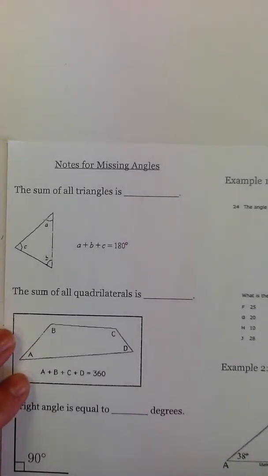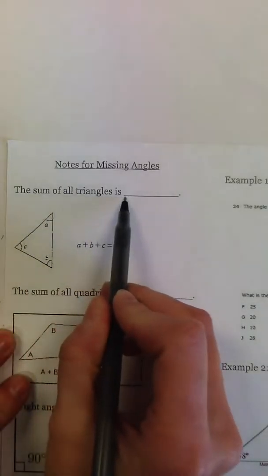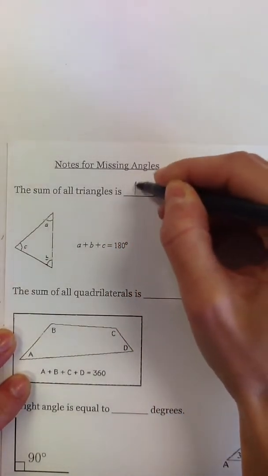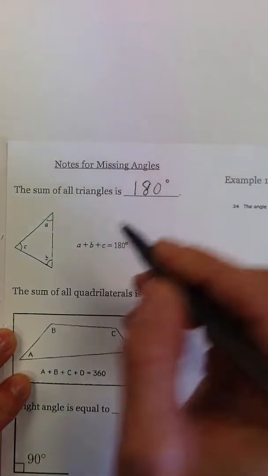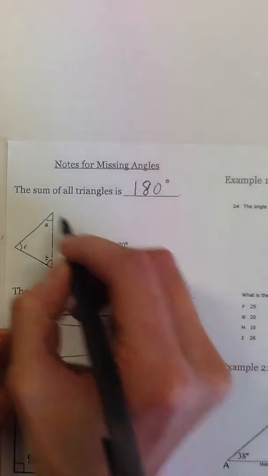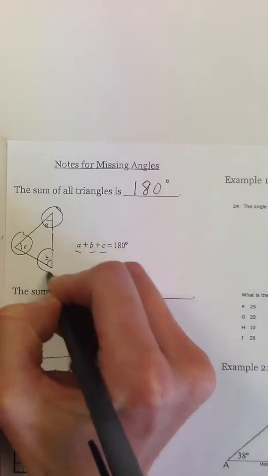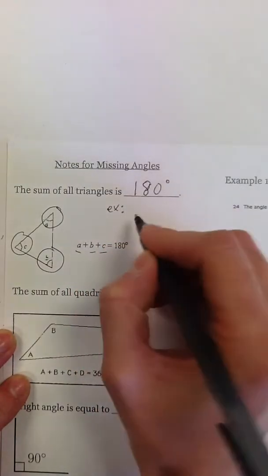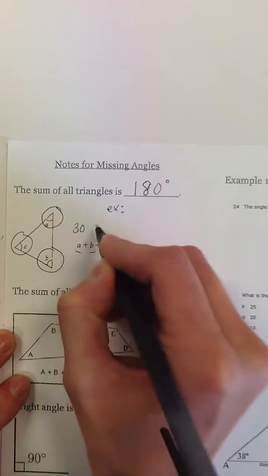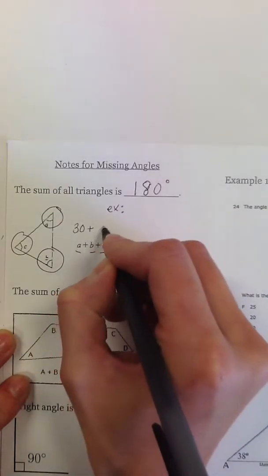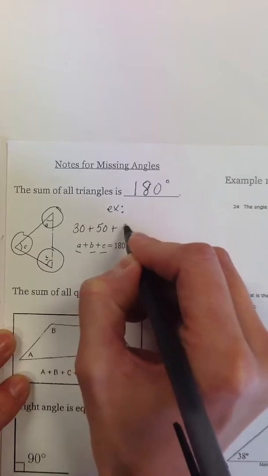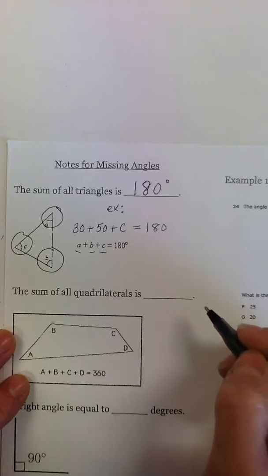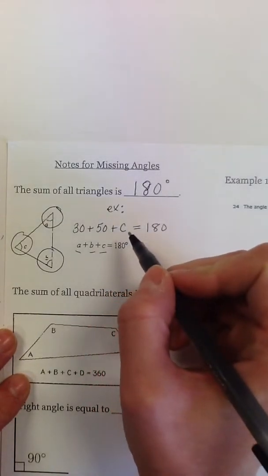Okay, so the first thing we need to know, the sum of all triangles is 180 degrees. So every single angle in a triangle is going to add up to be 180. That means, for example, if A is 30 degrees, say B is 50 degrees, and we don't know C, it's still going to equal 180. So we need to find what C is.